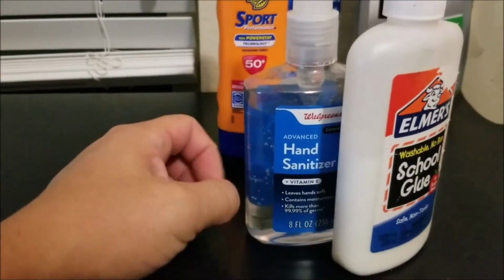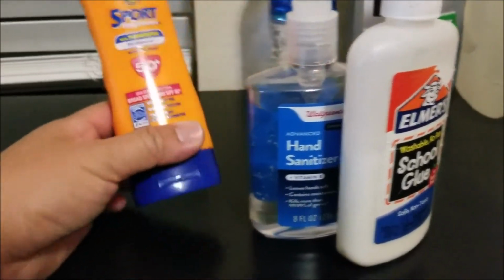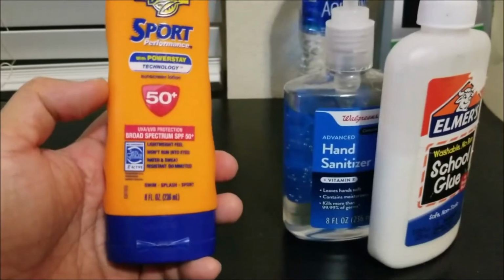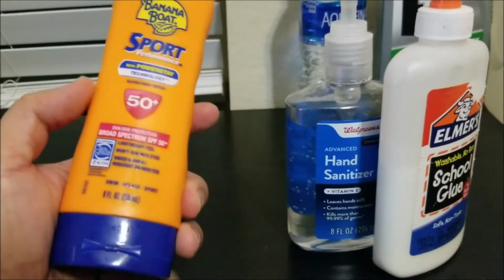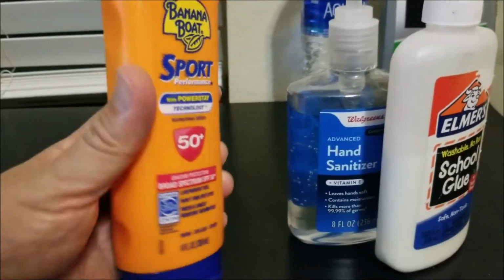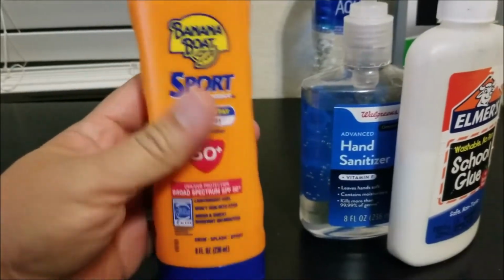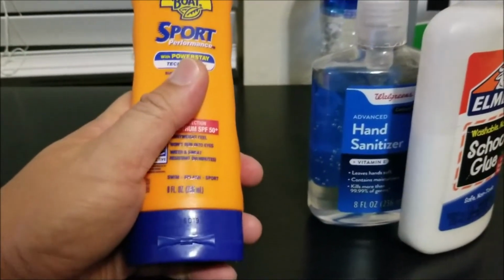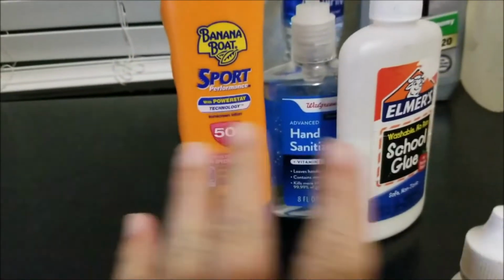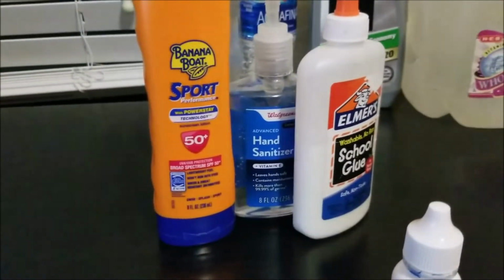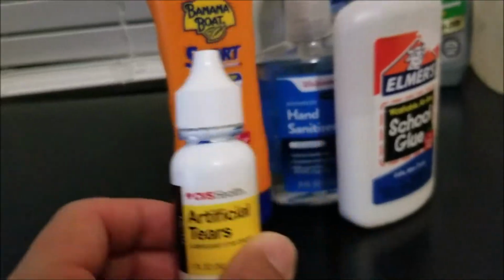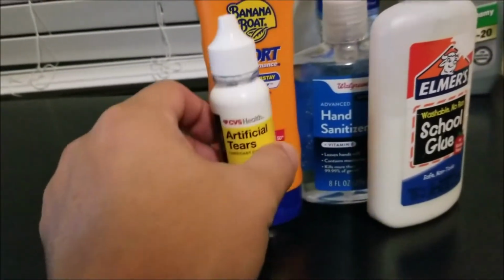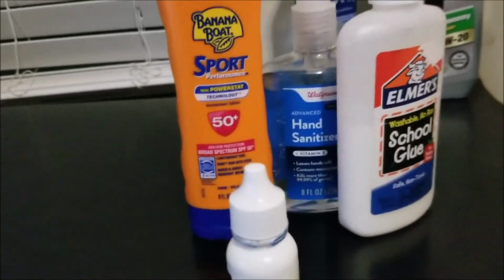Okay, another thing Mr. T found at his house was this Banana Boat Sport Performance sunscreen. Yes, sunscreen. And it's about 8 fluid ounces. So these 3 right here is about a cup. Okay, so 8 of these guys, I can fit 8 of these guys into each one of these containers.